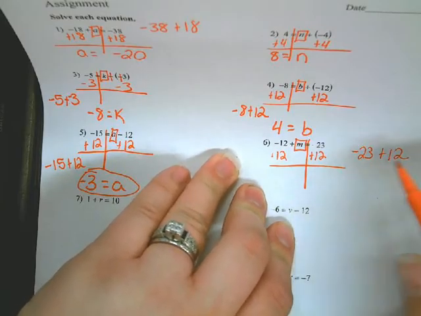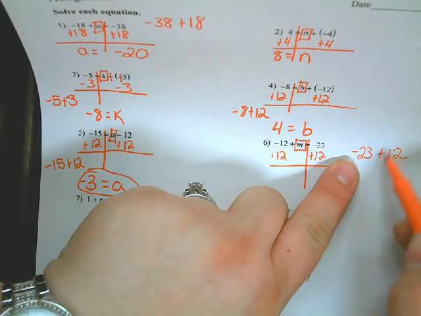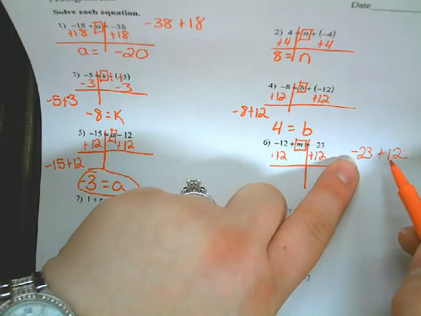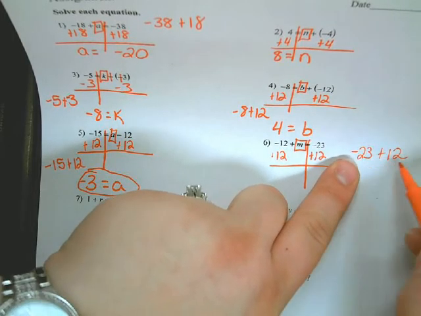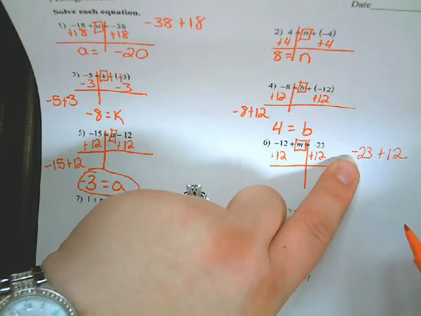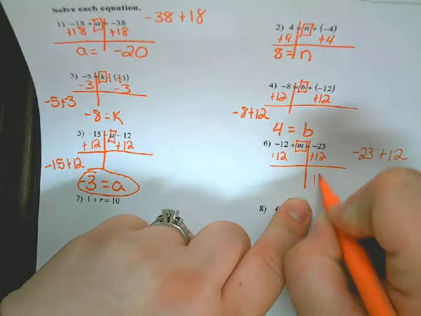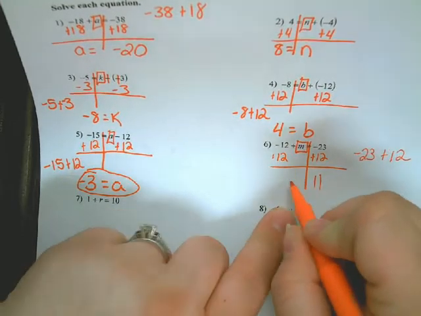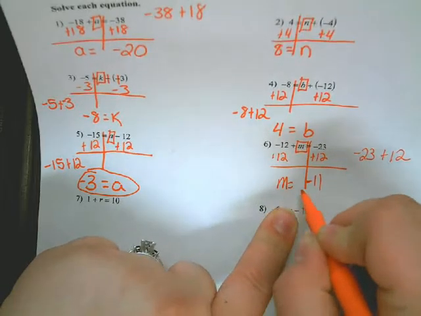You subtracted? When they're different signs. So Blake, see how this is a negative and this is a positive? When they're different signs, you have to subtract. So 23 minus 12? 11. Is it a positive 11 or a negative 11? Negative. 23 is larger. So M is equal to negative 11.